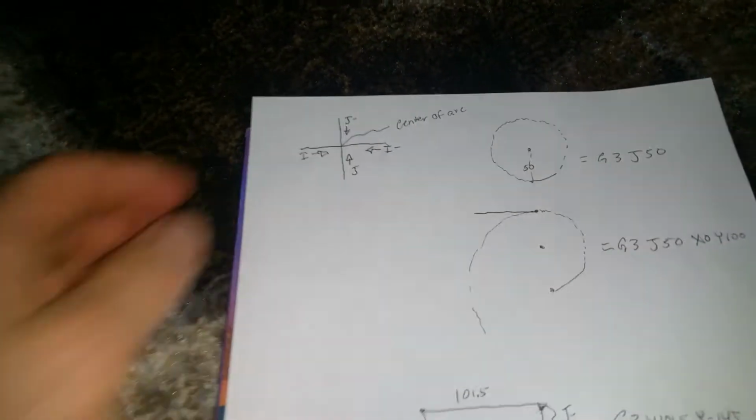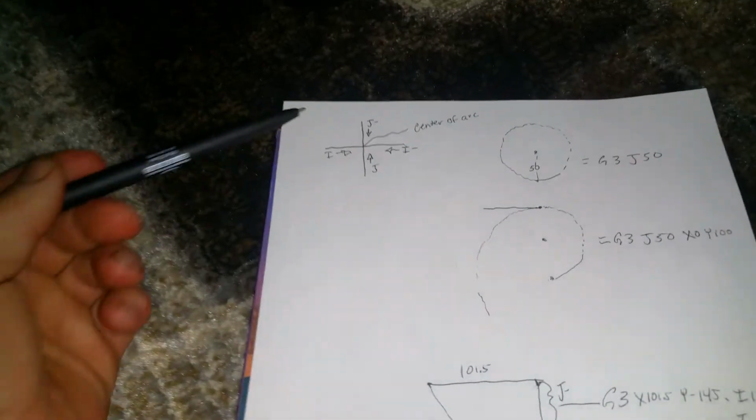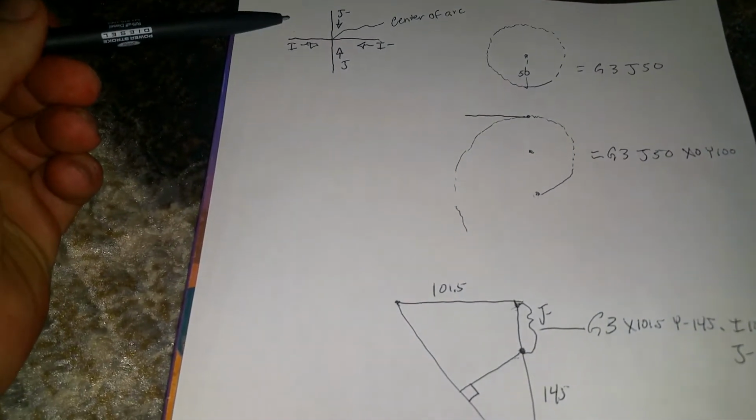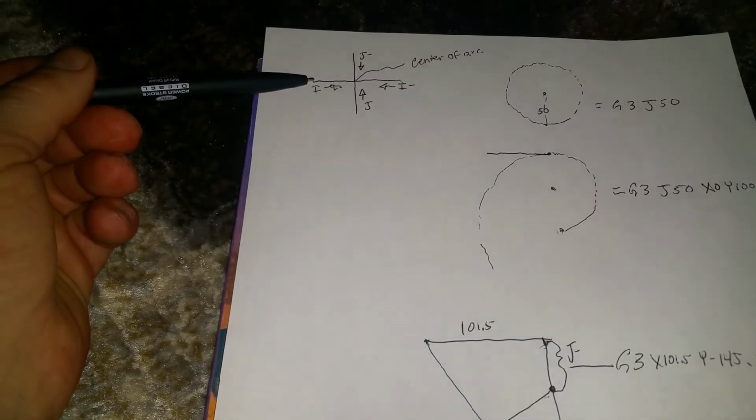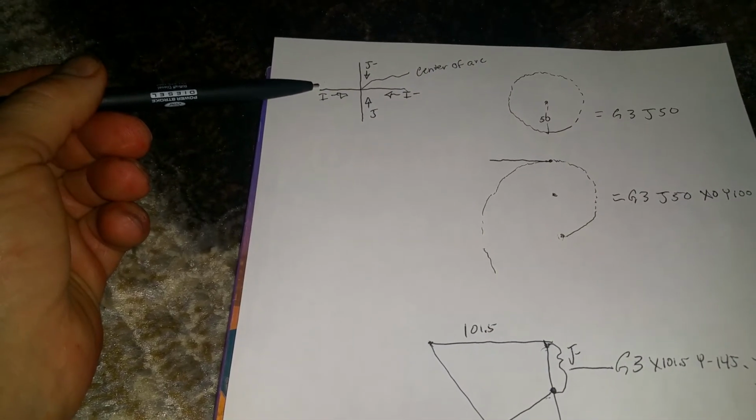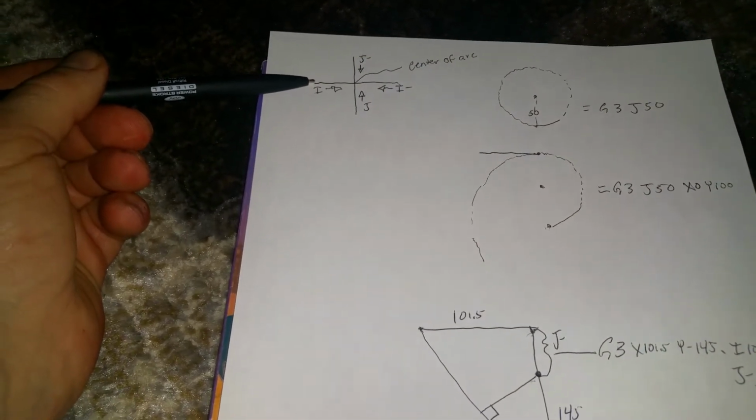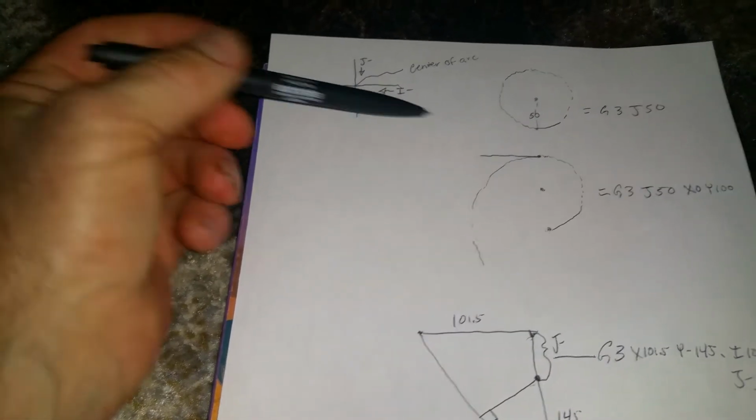It's always going to be an incremental move. Basically, what is the distance from the cutter to the center of the swing?